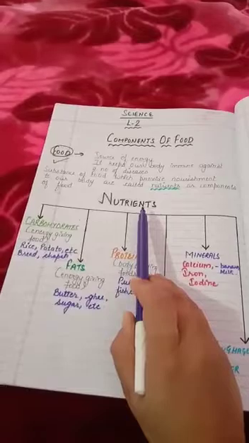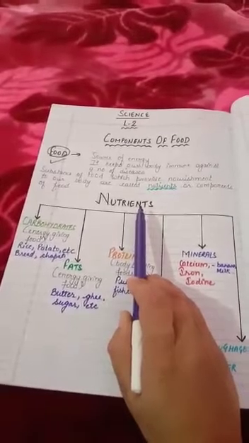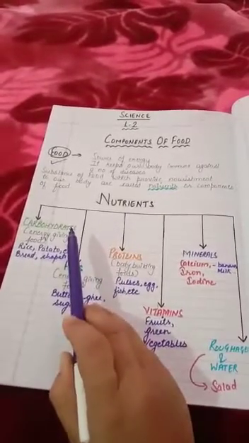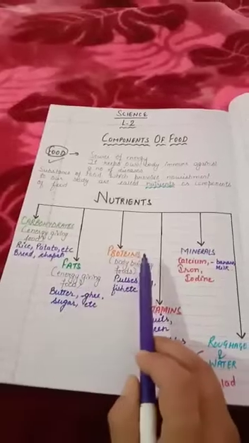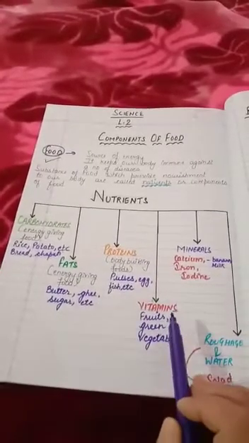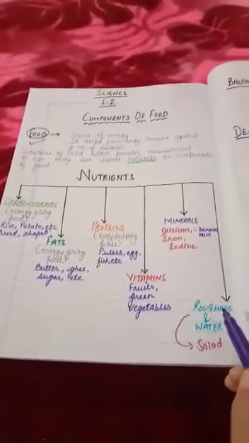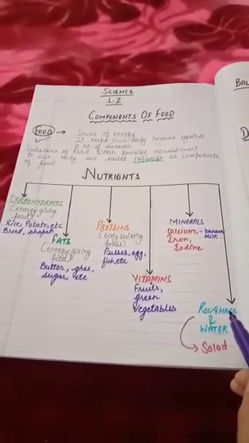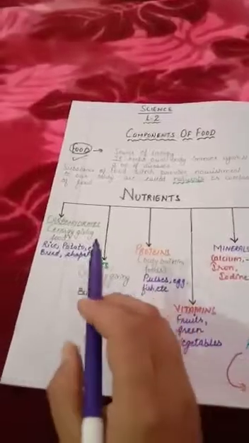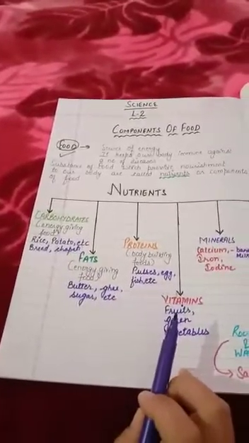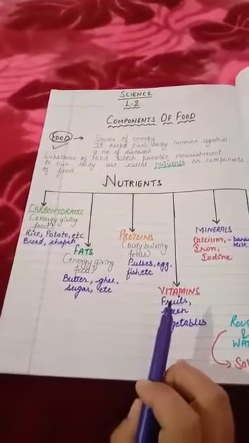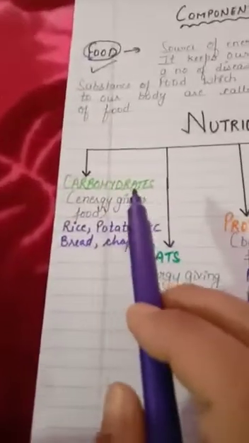These nutrients are of various types such as carbohydrates, fats, proteins, vitamins, minerals and roughage. So we will discuss them one by one. So let's start with carbohydrates.